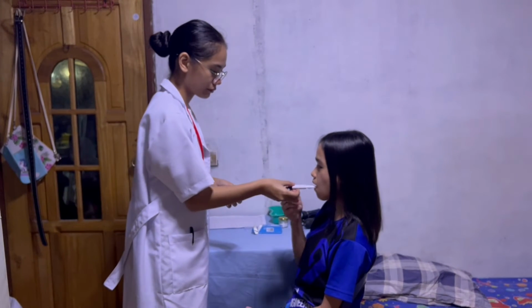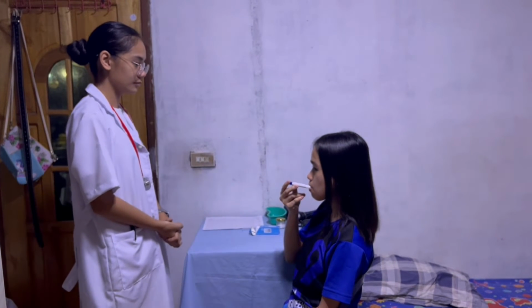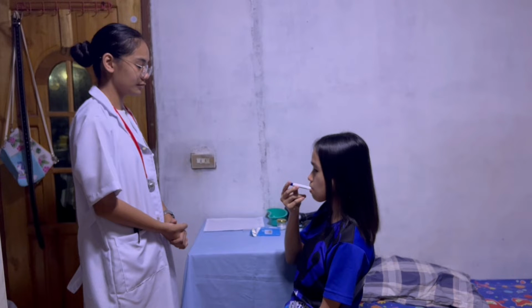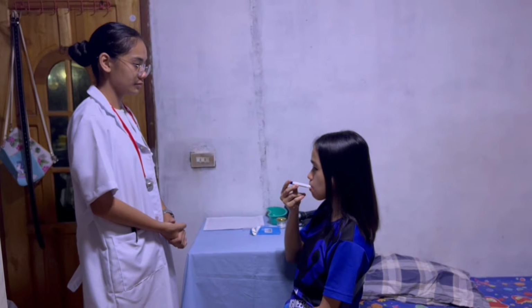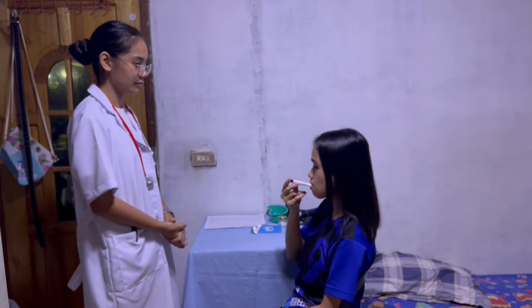Place the thermometer tip under the tongue in the posterior sublingual pocket. Make sure that the client closes their lips around the thermometer to protect the thermometer from exposure to the air, which could alter the reading.